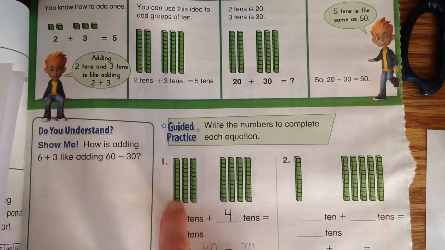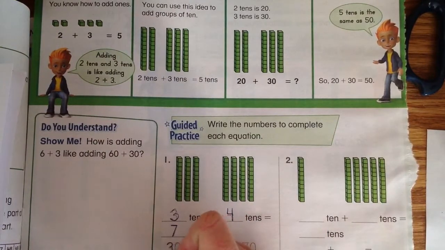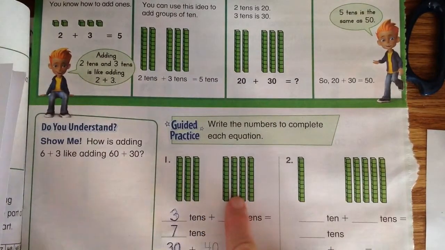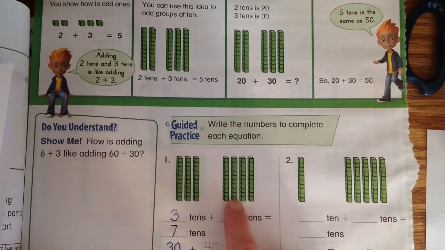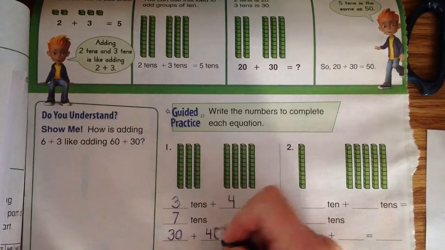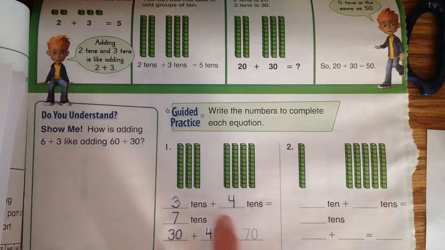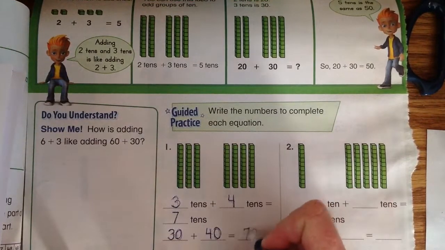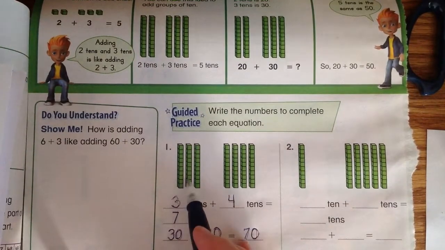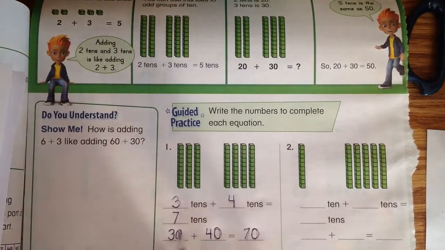Well, this is 10, 20, 30, so 3 tens is really 30. 4 tens, 10, 20, 30, 40, is really 40. So we're really adding 30 plus 40, which gives us 7 tens, 10, 20, 30, 40, 50, 60, 70. So 30 plus 40 is 70.